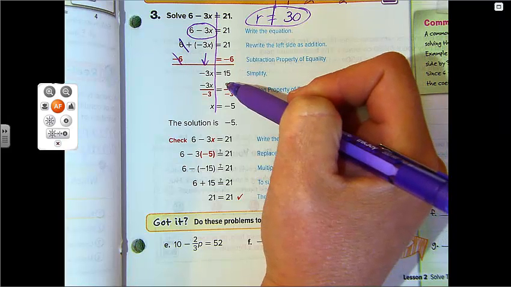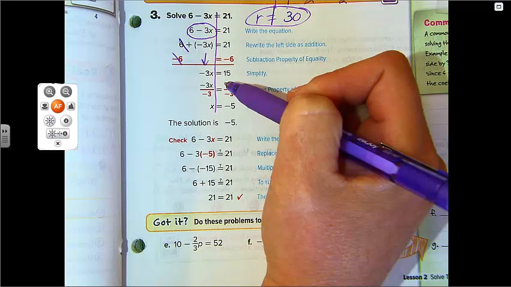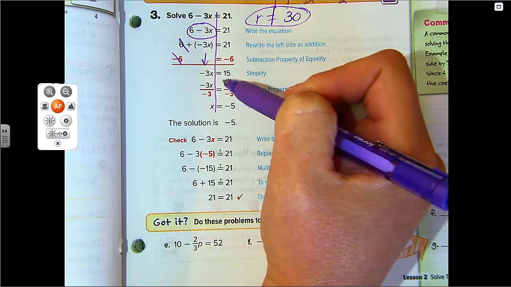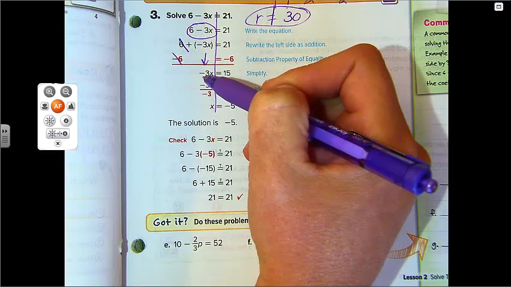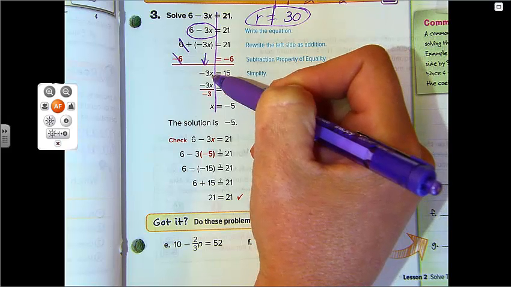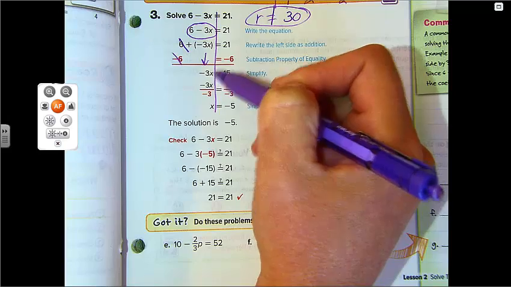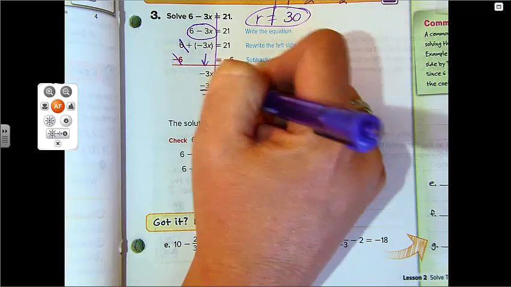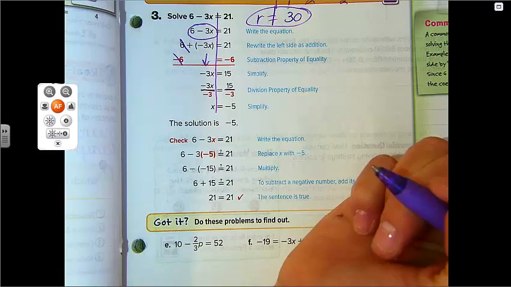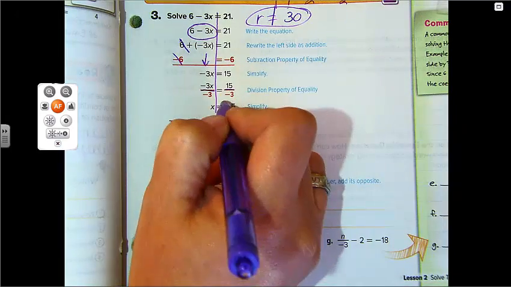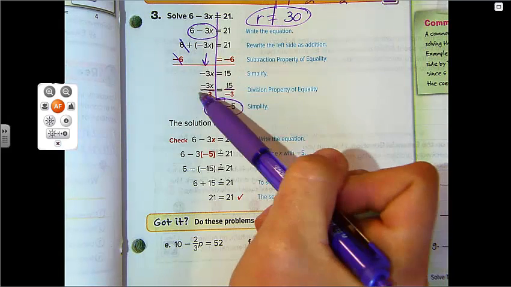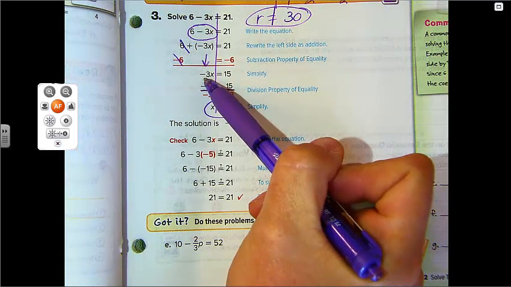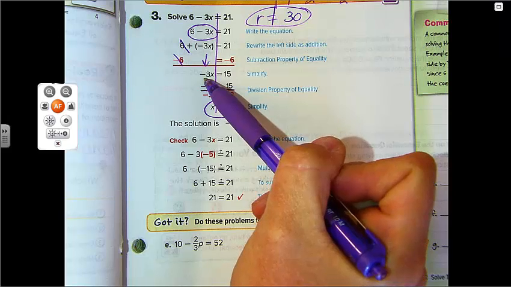So now I'm going to divide by whatever number is multiplied by x. And if I look at this, I have a negative 3 and an x side by side, which means I'm multiplying a negative 3 times x. So I want to do the opposite. I'm going to divide both sides then by a negative 3. And a 15 divided by a negative 3 is a negative 5. The most common mistake is that you forget this negative on this 3. Make sure whenever you divide, you don't divide by 3, you divide by negative 3.